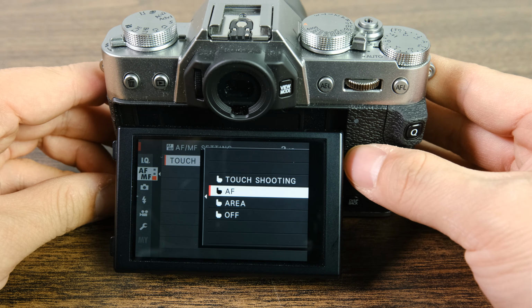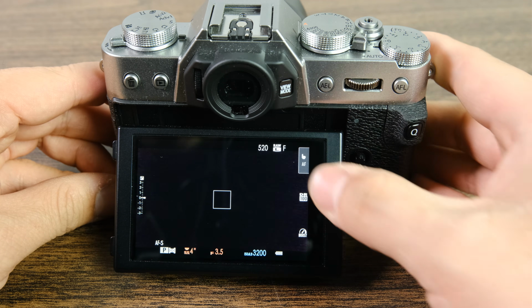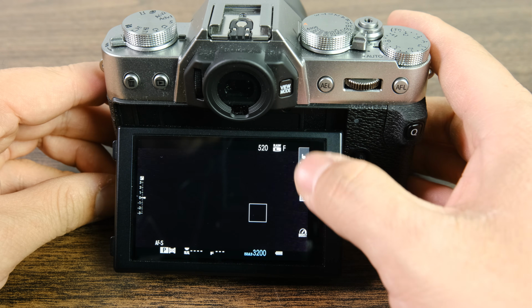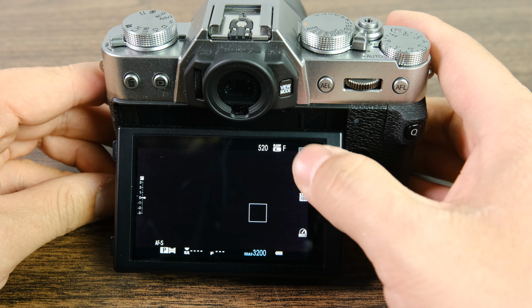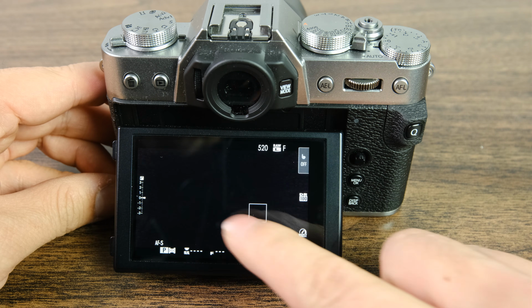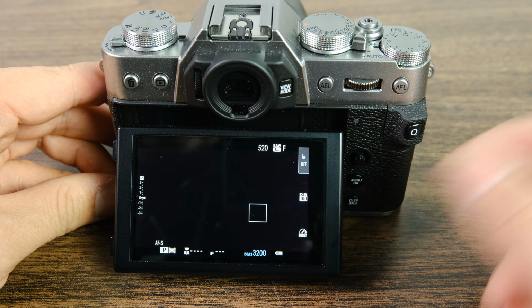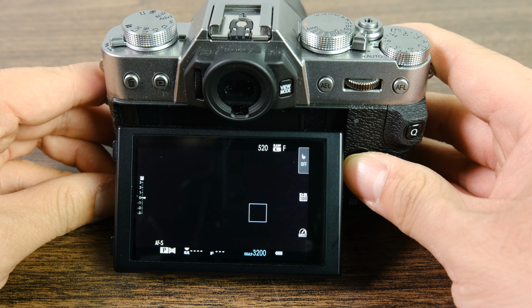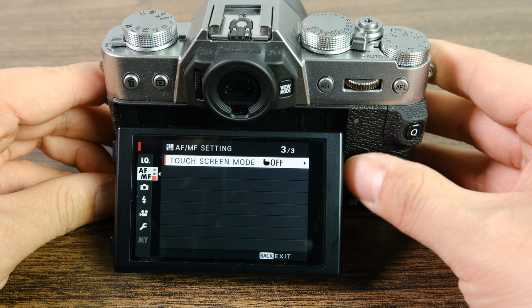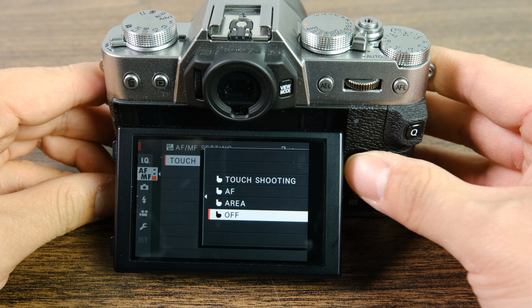Touchscreen modes. This is an interesting one because a lot of people like to actually use the touchscreens, but for the most part, I personally don't like having the touchscreen on. That's because I usually have my eye next to the eyepiece, and if this is actually active, what happens is that I accidentally will move my focus points. So for me and for how I like to shoot, I actually like to have that off.